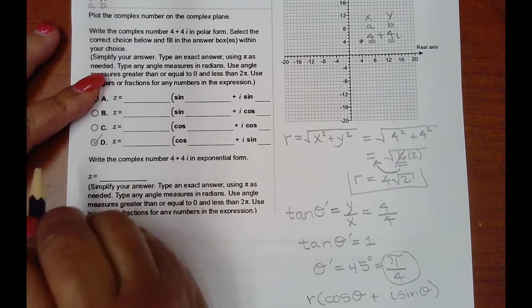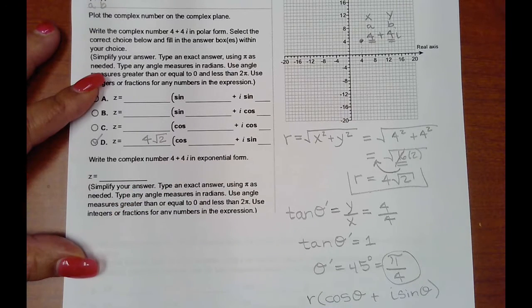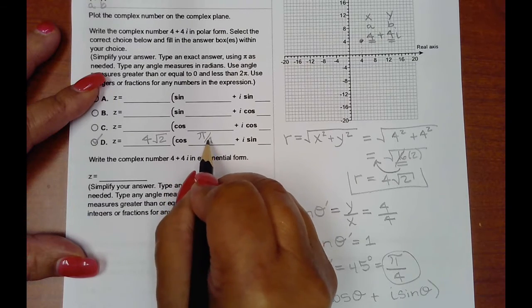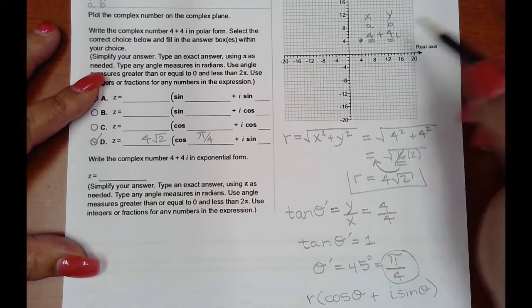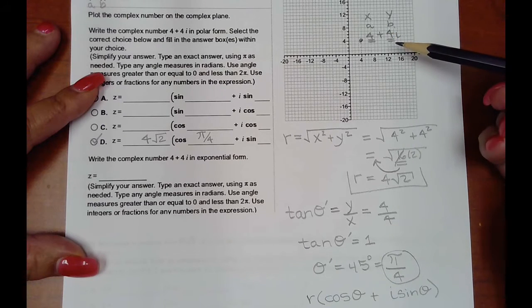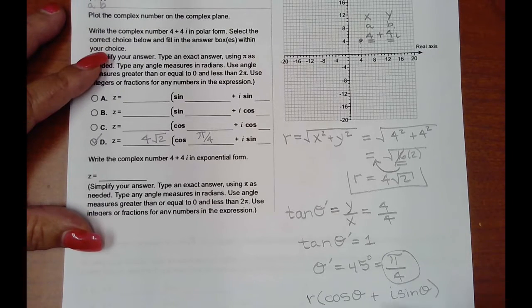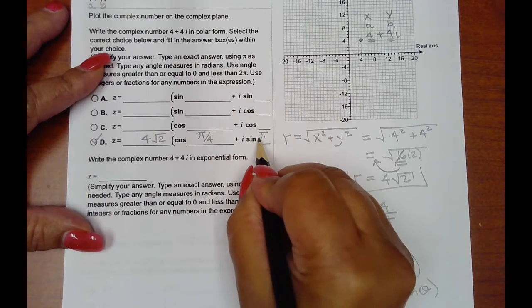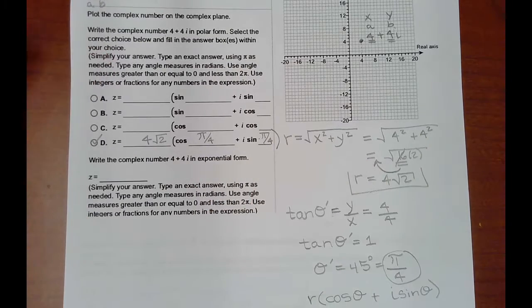R goes out front. That R value was 4 square roots of 2, and then the theta was pi over 4. And note that that pi over 4, if you were to rotate to pi over 4, you are in quad 1, which is where you need to be, because look, your original complex number is in quad 1. So you have to make sure that that angle you find is consistent with where the complex number actually is. When you find that theta, it goes here as well as here. Close the parenthesis. I mean, they'll have another parenthesis there for you.